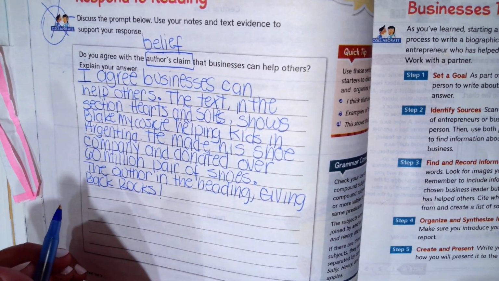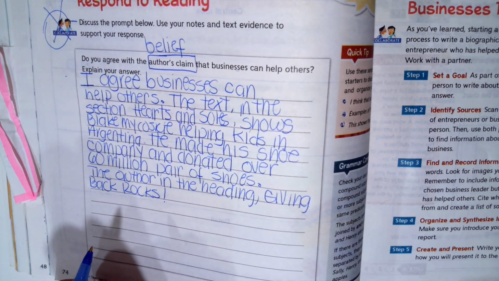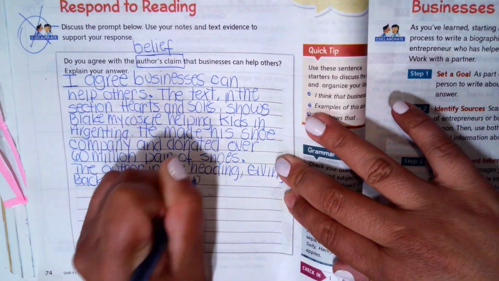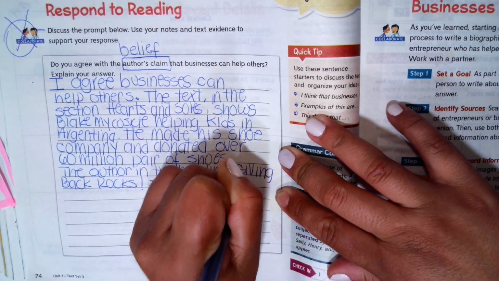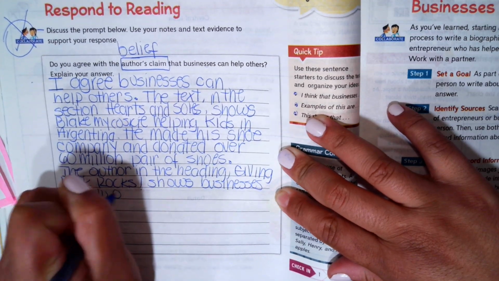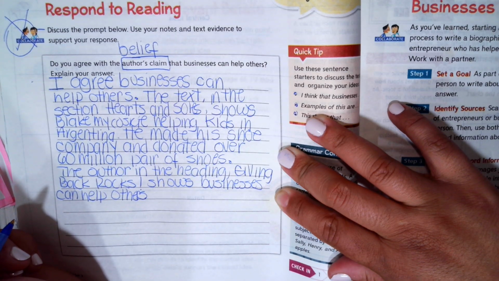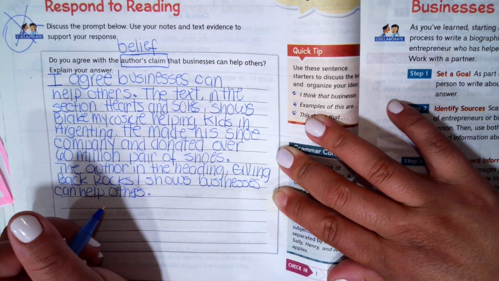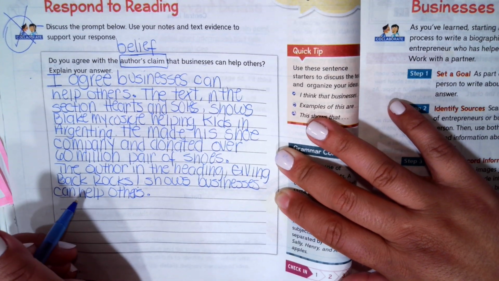Okay, the author in the heading giving back rocks shows businesses can help others. Okay, so how do we know that they have helped others?